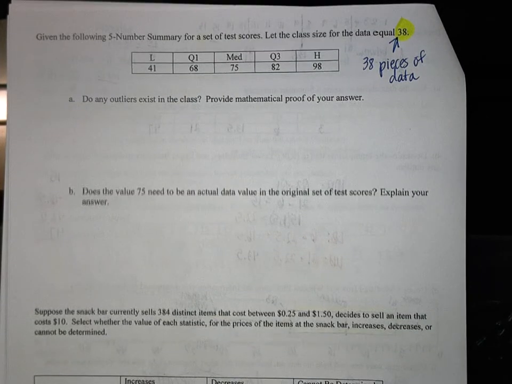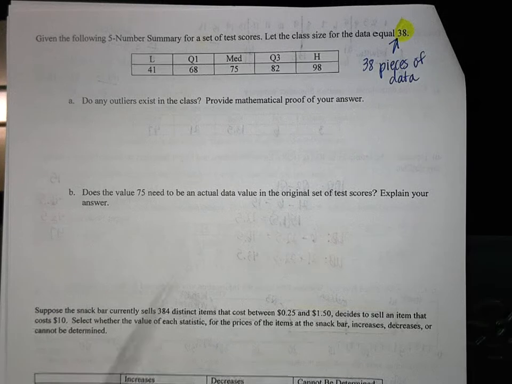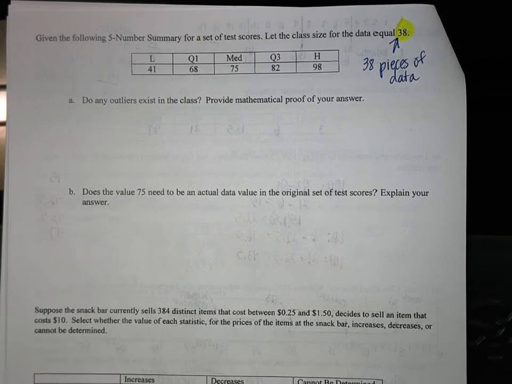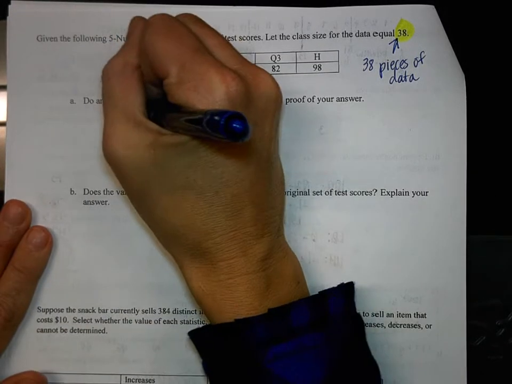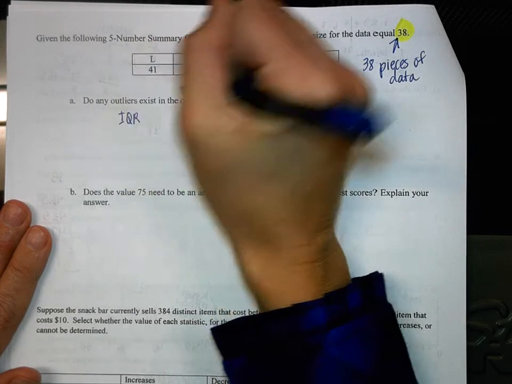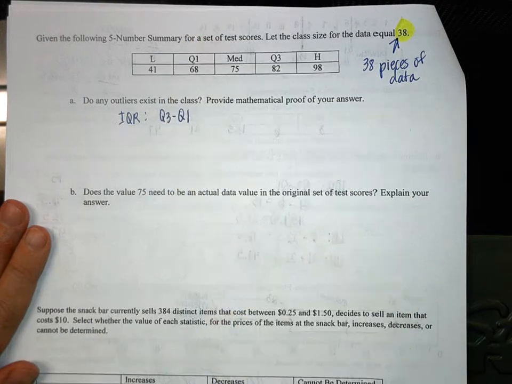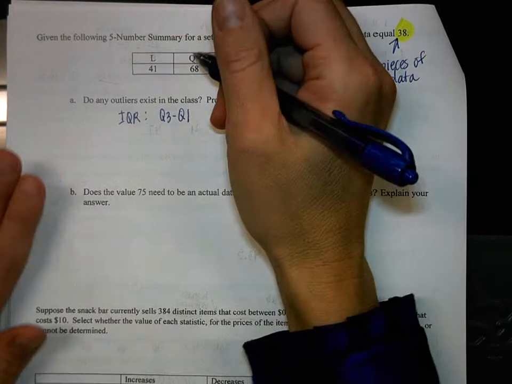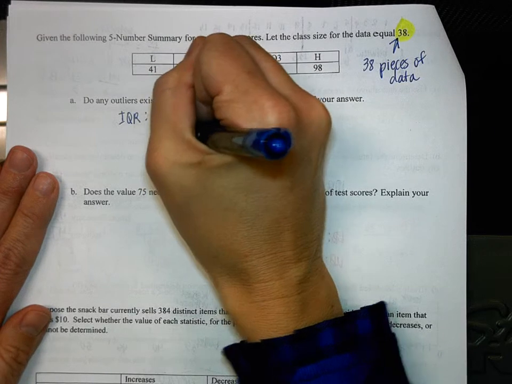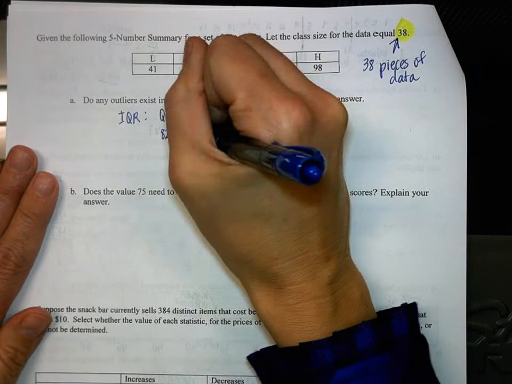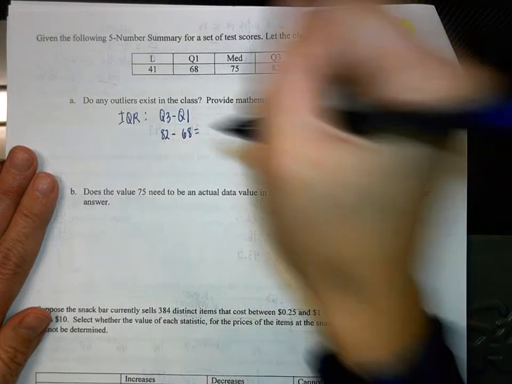All right. So question A says, do any outliers exist in the class? How do we find that out? Oh, we can just do this. We need to do the IQR. Okay? So we have to find out. There's mathematically a way to check. So IQR, remember, is Q3 minus Q1. So in this case, we are going to take 82 minus 68, which is 14. What do we do with that value now?